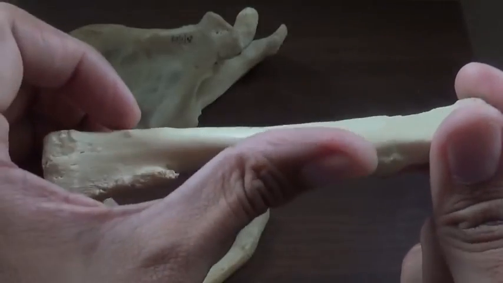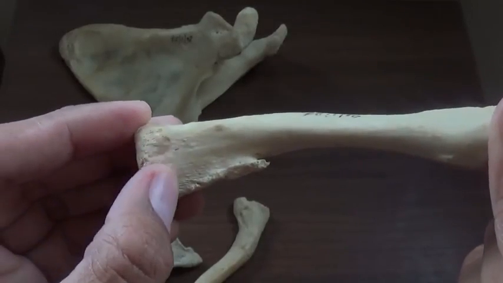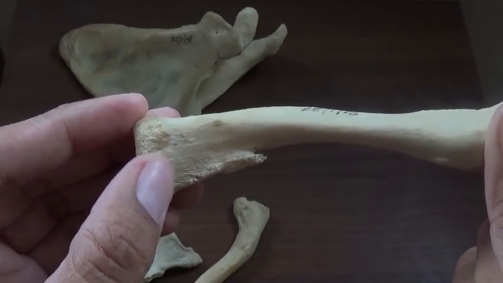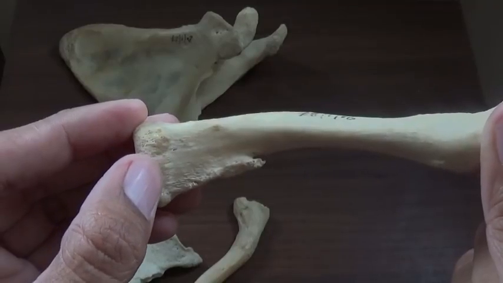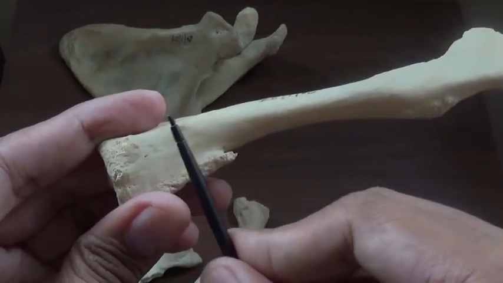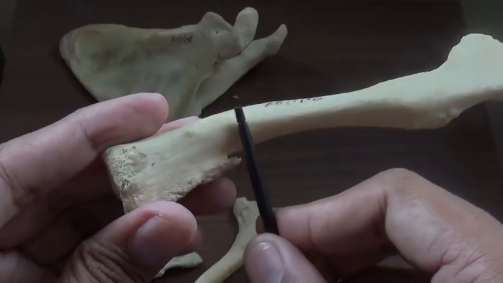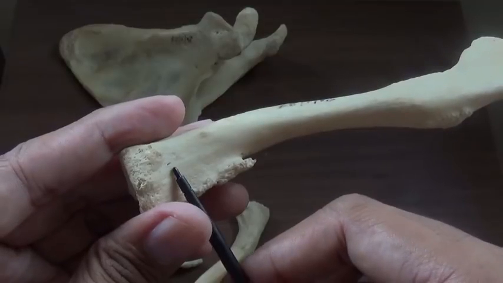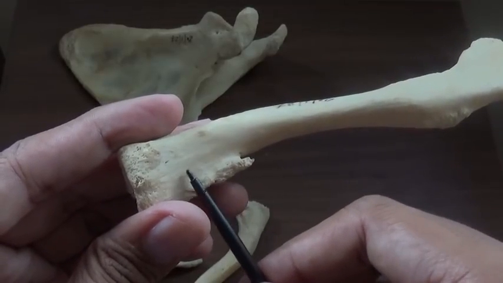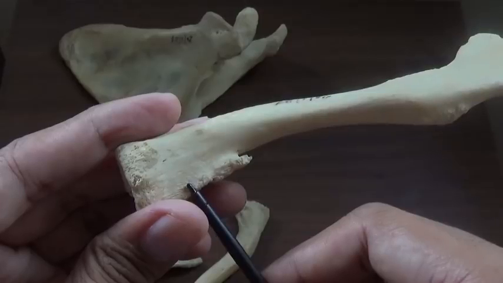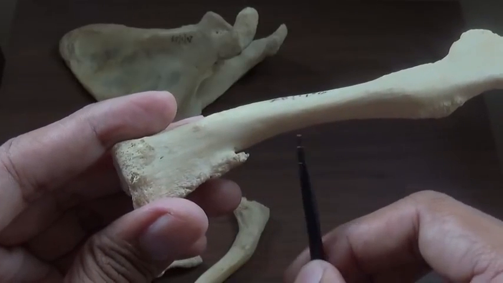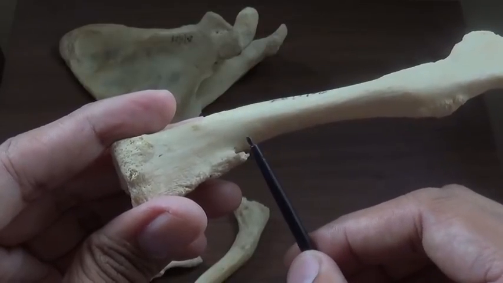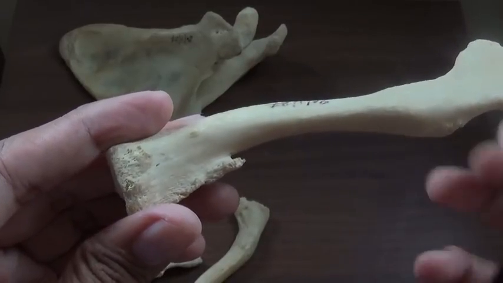Now the posterior surface, in its medial part over here, it provides attachment to sternohyoid muscle. It is one of the infrahyoid muscle, right? So that is taking origin from over here, and the medial portion, posterior surface, here it is related to the termination of subclavian vein and internal jugular vein. So from over here there will be commencement of brachiocephalic vein, and lateral to that this portion is related to the subclavian artery, third part, and the trunks of brachial plexus, right?